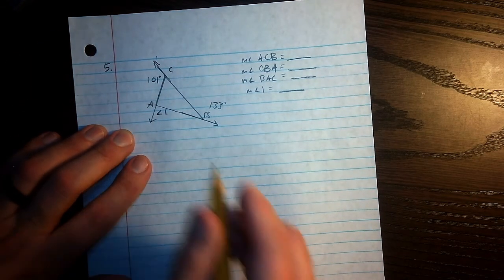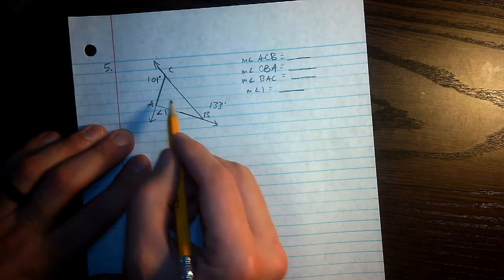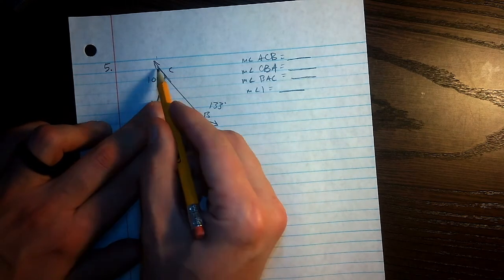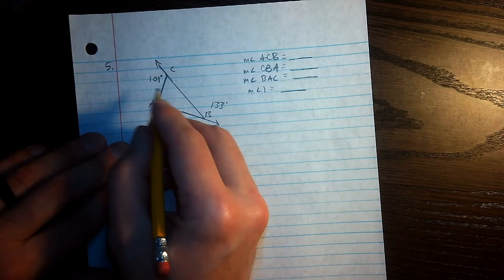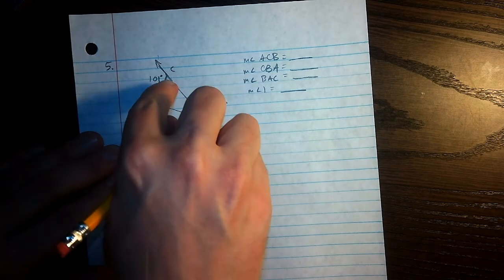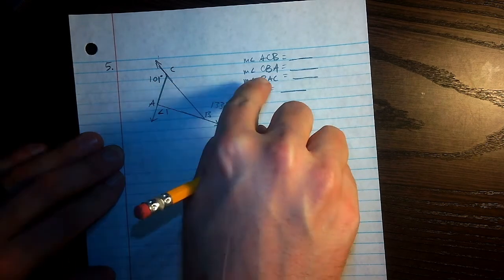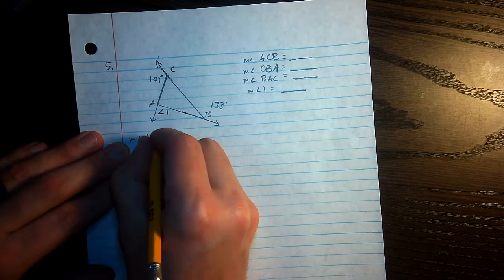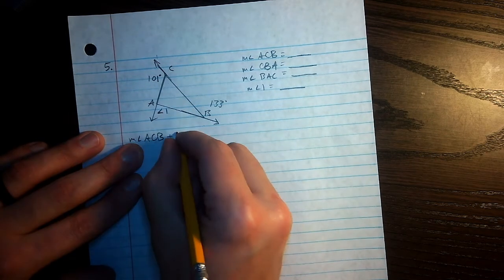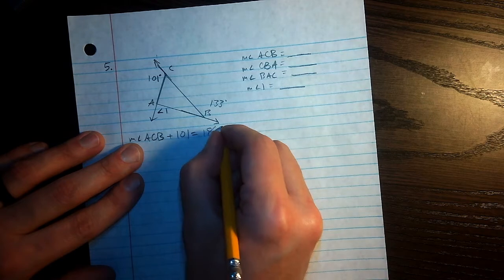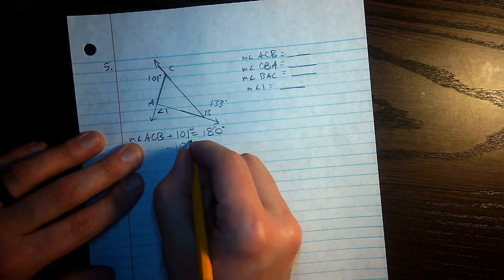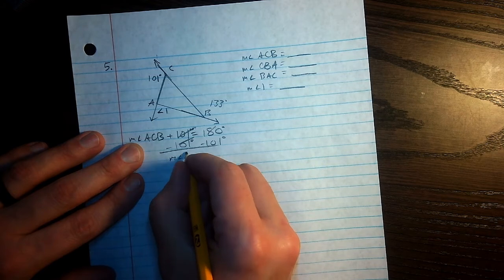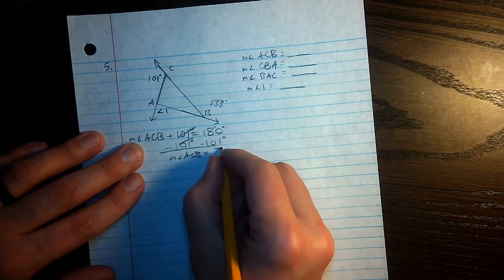Okay, so we can solve. We've got to find all these angles. 1, 2, 3, and that one there is 4. So the interior angles, at least those two, will be easy because those pairs are going to be 180, 180. So what's that? Let's start with this one. So C is ACB. Angle ACB plus the 101, that will add to 180. Fairly simple, I believe. Should be 79 degrees.